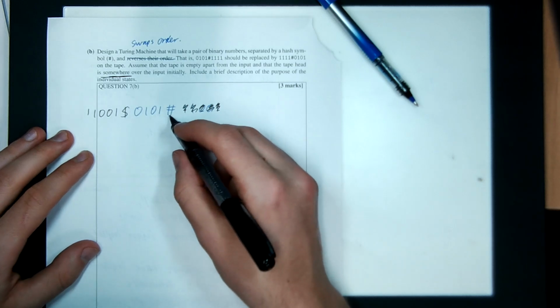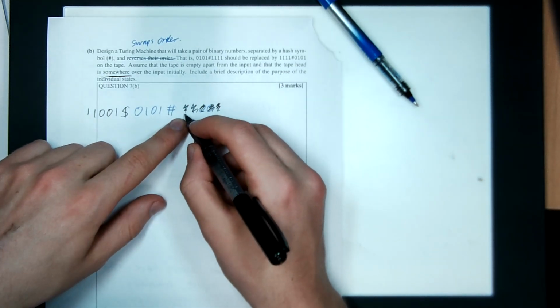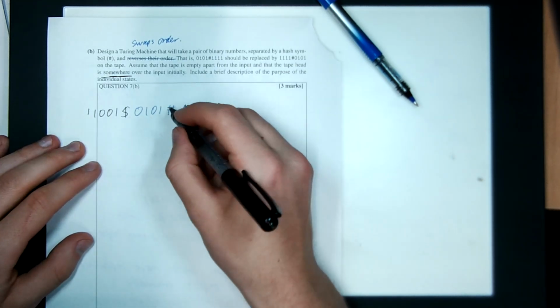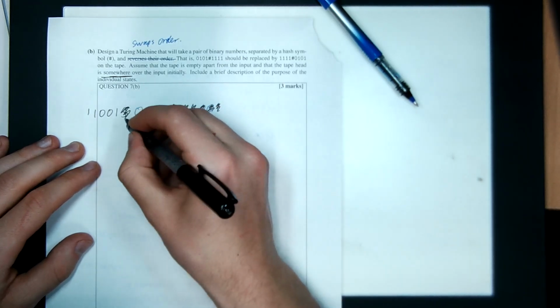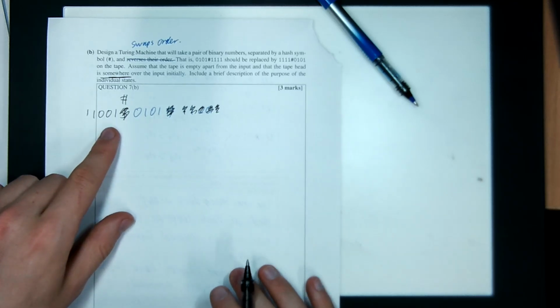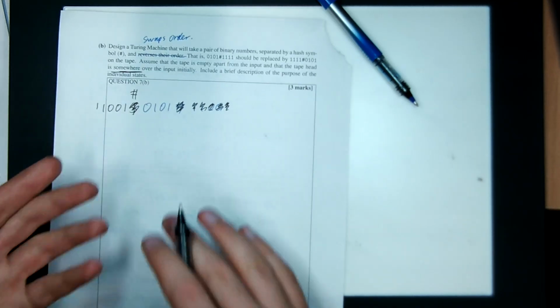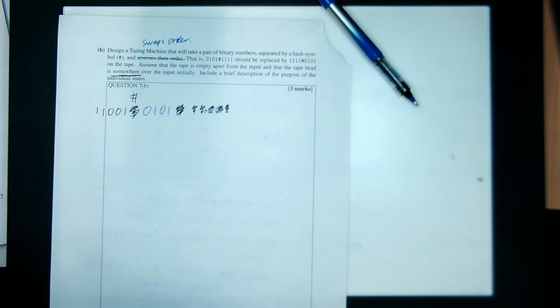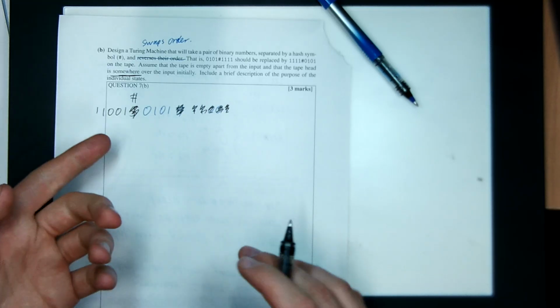Cool, and then when you get back to the hash, you step after the hash, and if this is blank, that means you're done, right? So then you delete the hash, and you change the dollar to a hash, and then you're done. It's as if I sort of swapped the strings. I mean, I didn't really, I just deleted it and moved it over. But you can't tell the difference if this is the output string, okay? So that's the algorithm I would use.